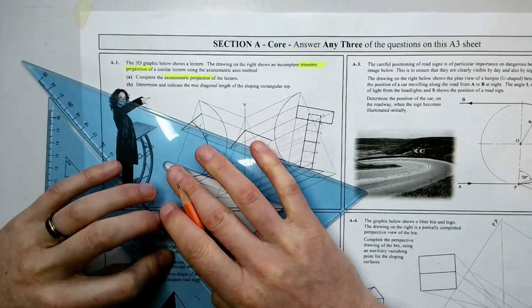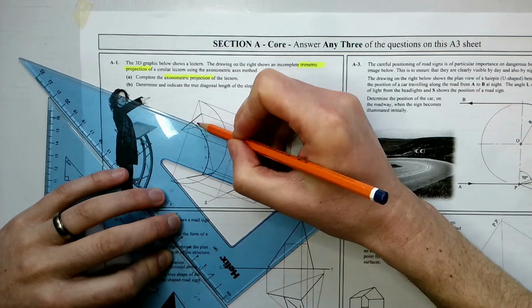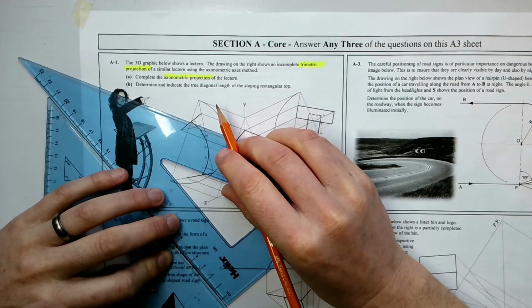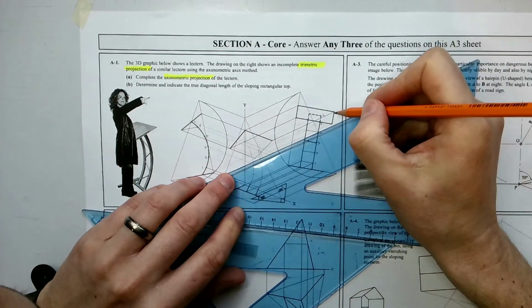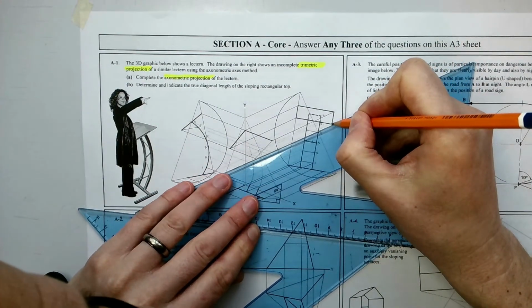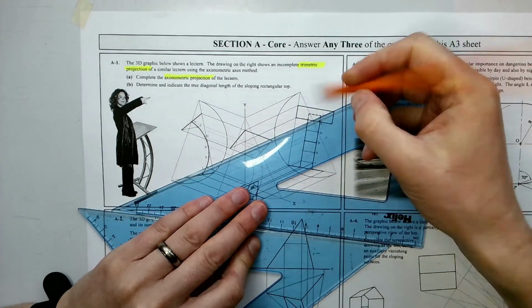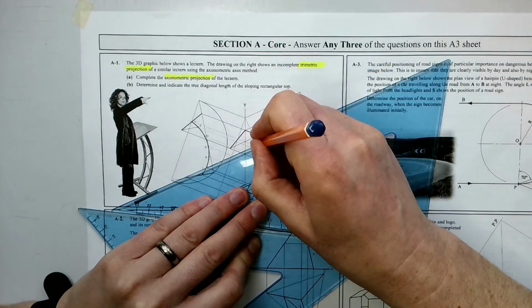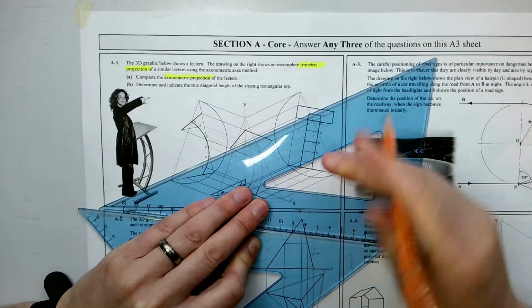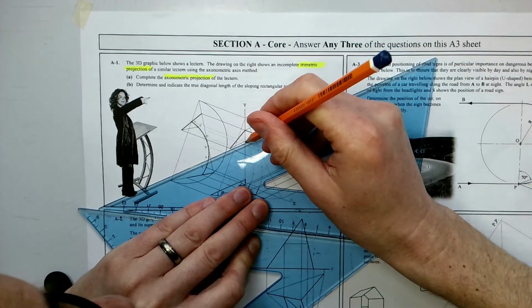I'm going to project in 6 first from the in view, then project it in from the elevation, and I have the meeting point, or the intersection, between the stand and the book holder.